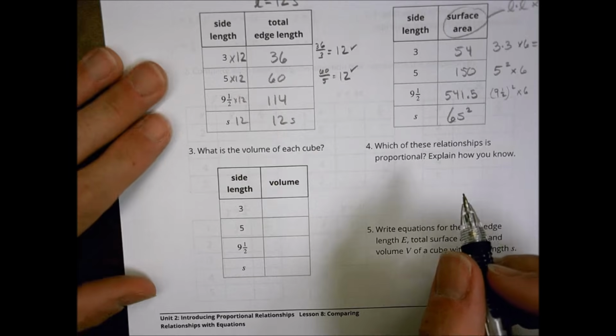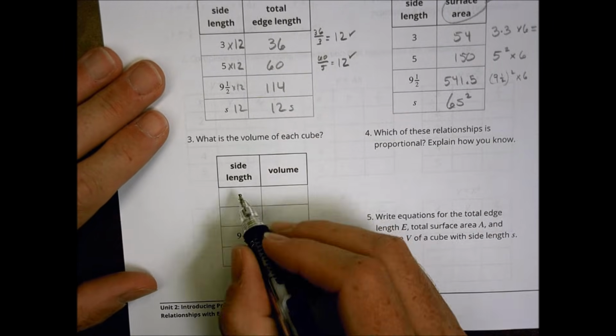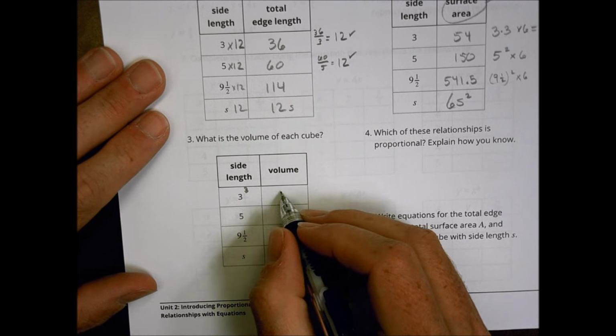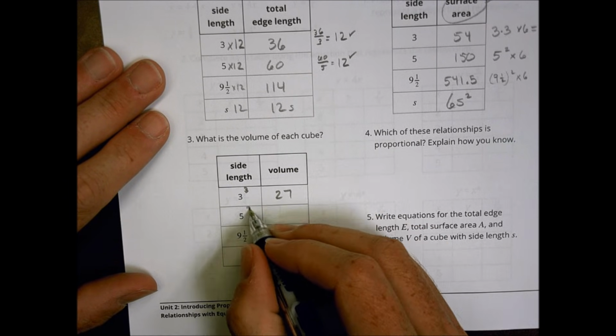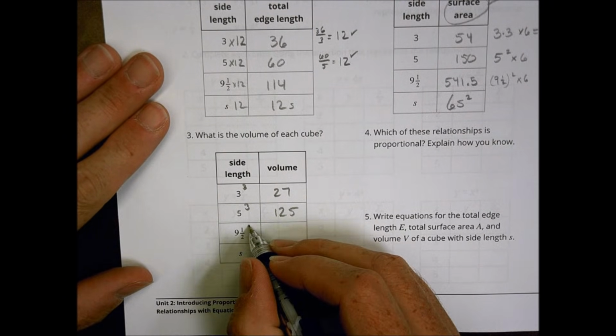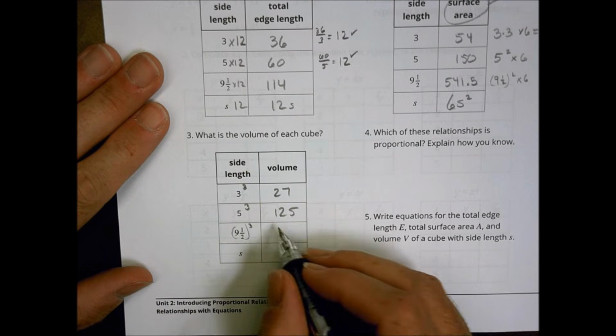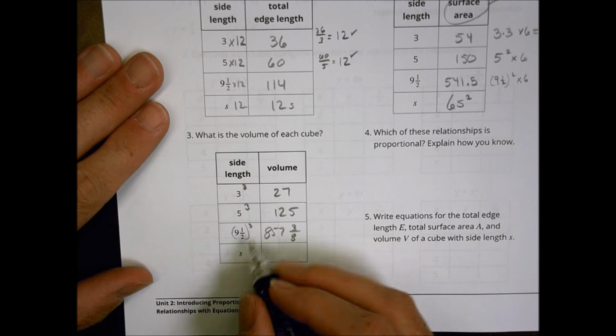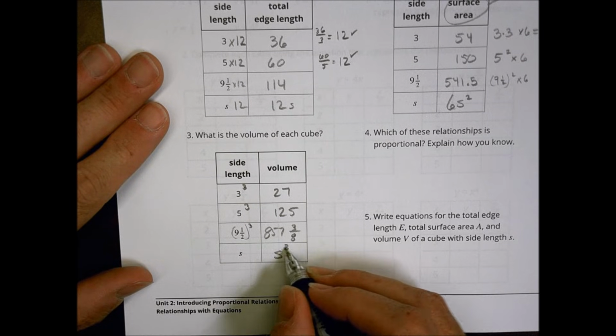When I look over here at this one, the side length becomes the side length cubed. Whatever it is, it's cubed. 3 cubed is 27. 5 cubed is 125. 9.5 cubed is 857 and 3/8. And then this just becomes s cubed.